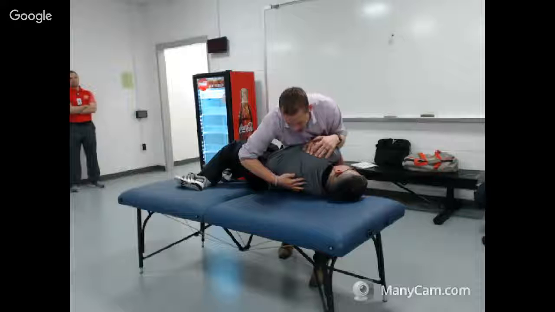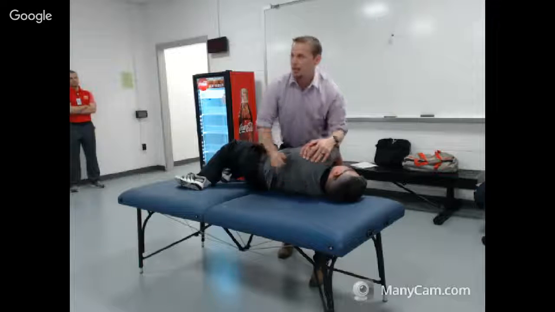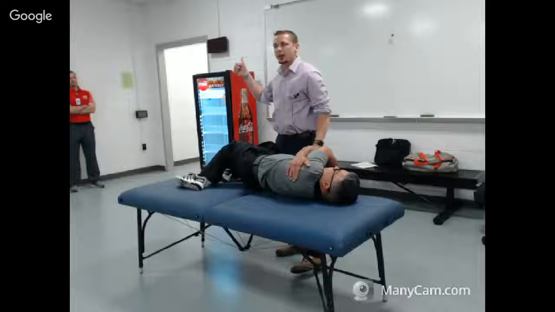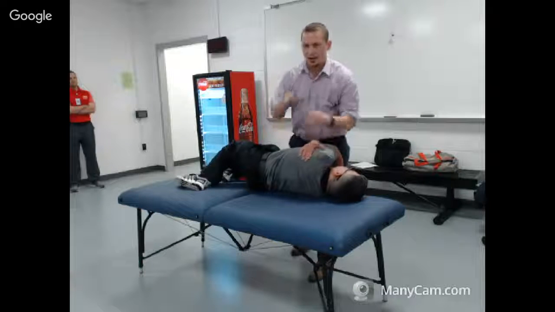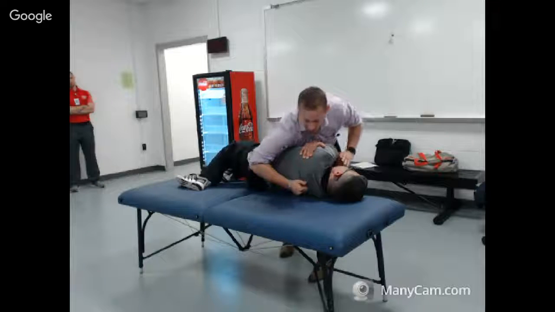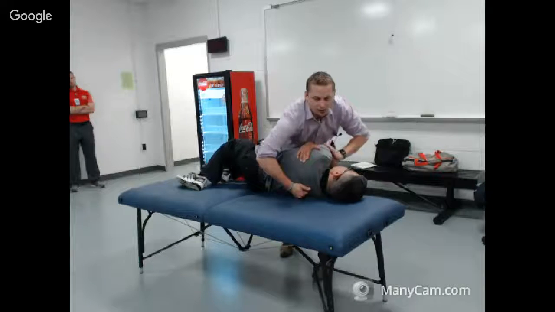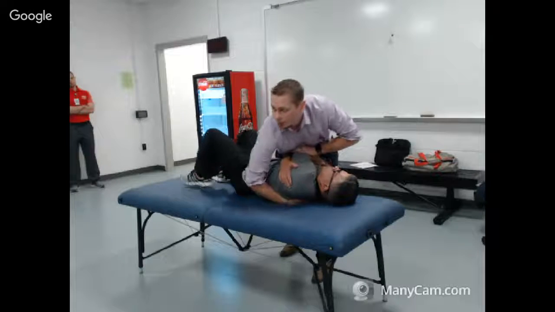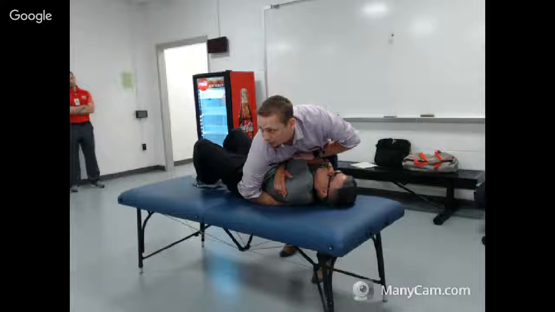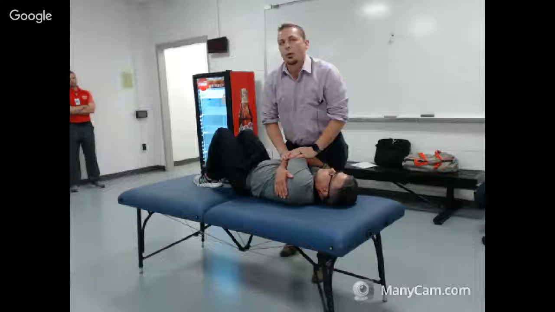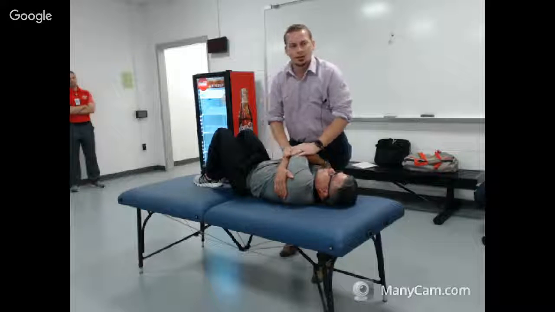Now, if we want to get technical, the area that I'm manipulating is actually the area right above where my top finger is, my index finger, okay? Because that's the area that's kind of gapping a little bit. So I'll wind up the tissues, I roll him over, and then I put my sternum through his elbows, and I provide a little bit of a wind-up force before I actually do the thrust manipulation, okay?